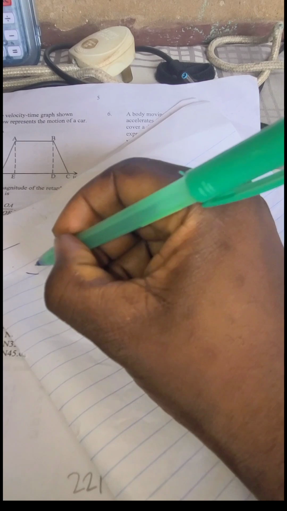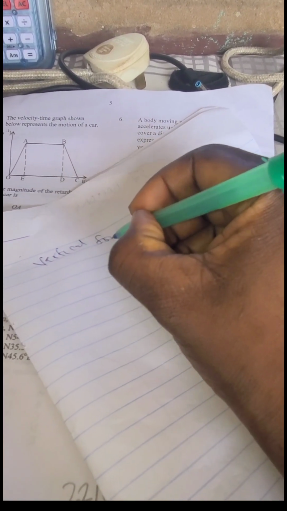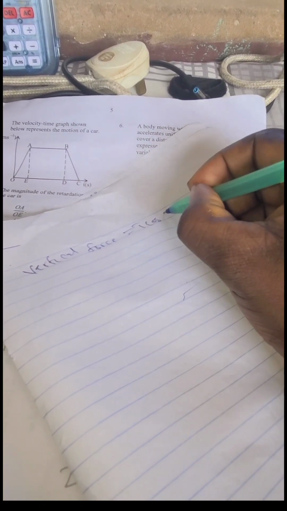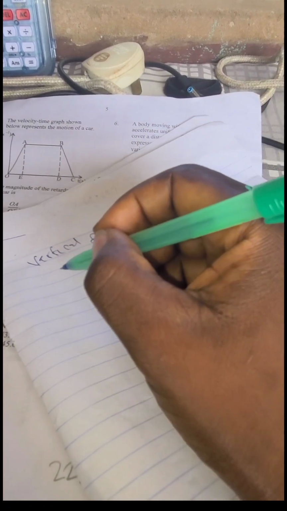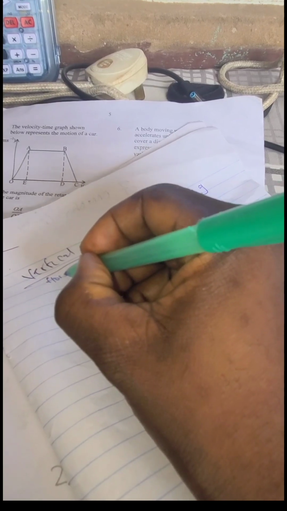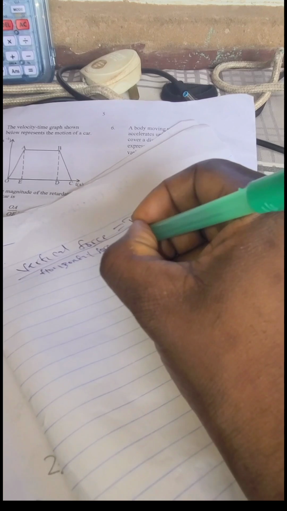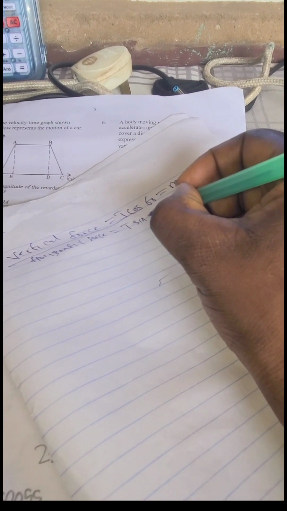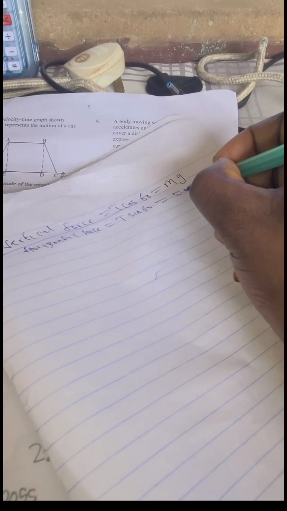So the vertical force is our T cos 60, which is equal to mass times acceleration, mg, over our horizontal force, which is equal to T sine 60, which is equal to 5.0 Newton.